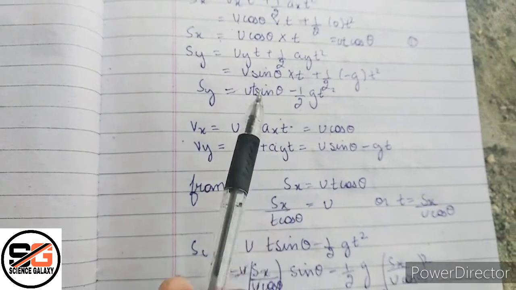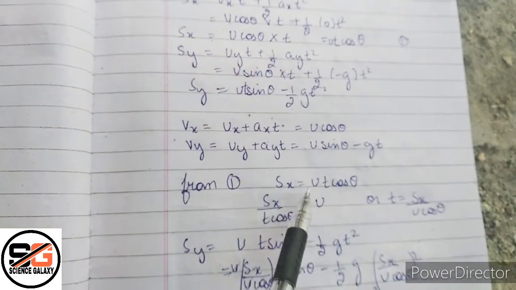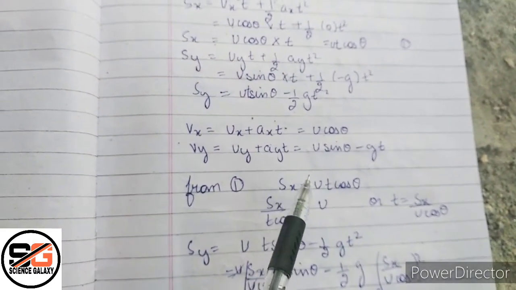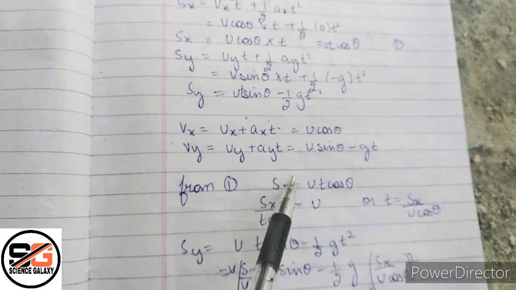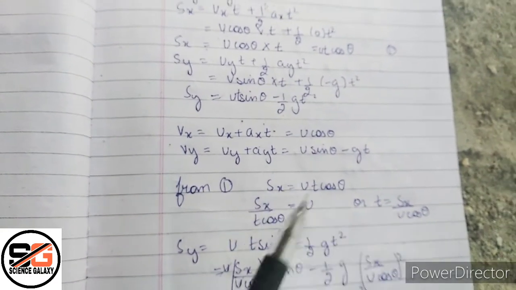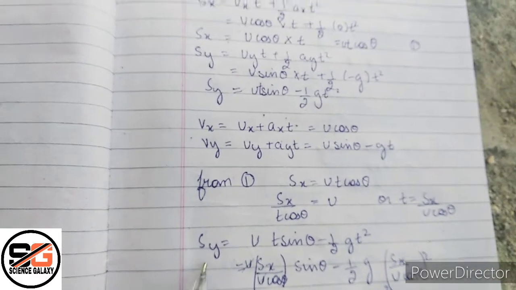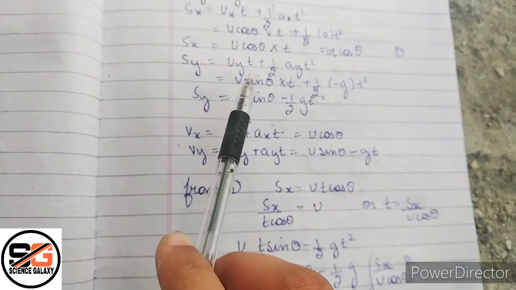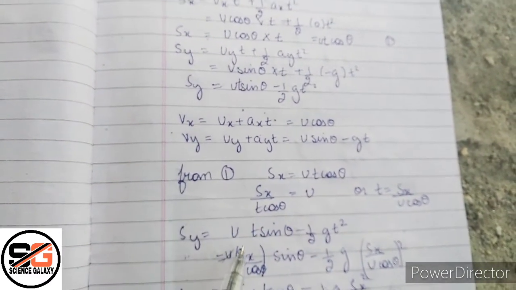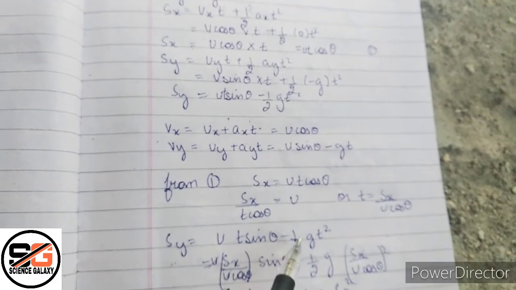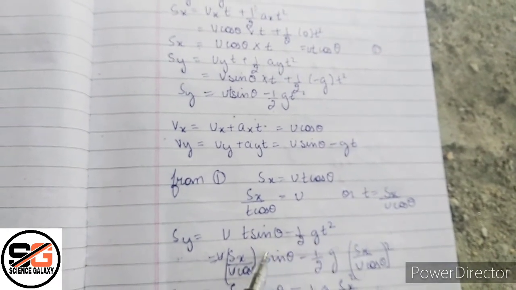So Sx was u cos theta into t, or we can say that t is equal to Sx upon u cos theta. Also Sy came out to be u sin theta into t minus half gt square.